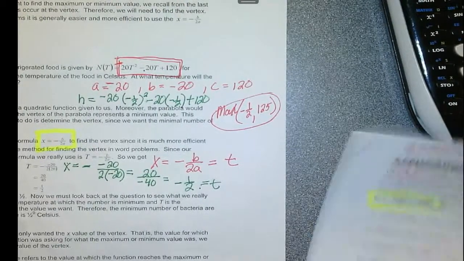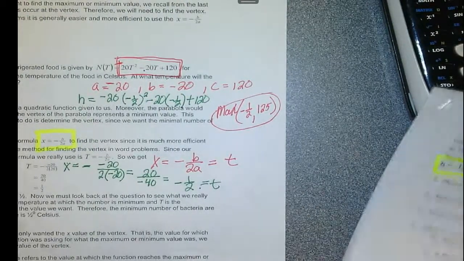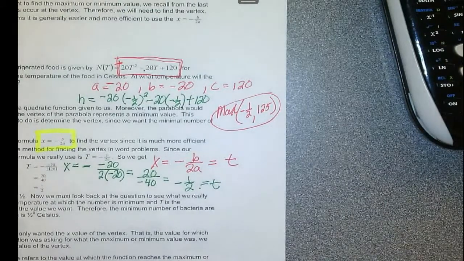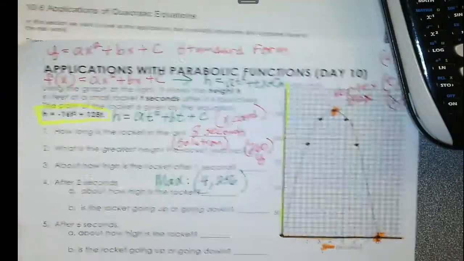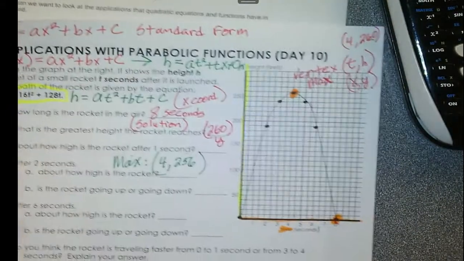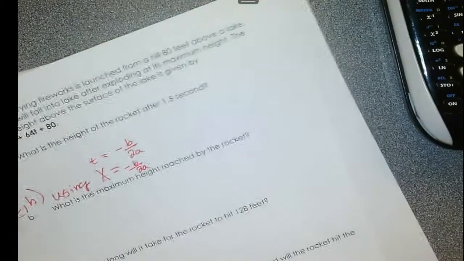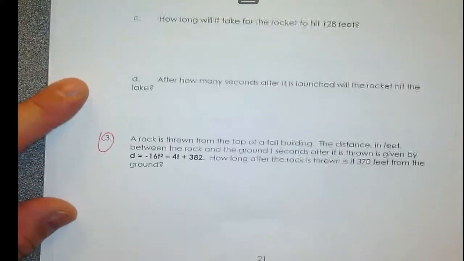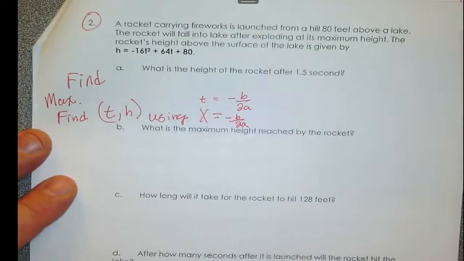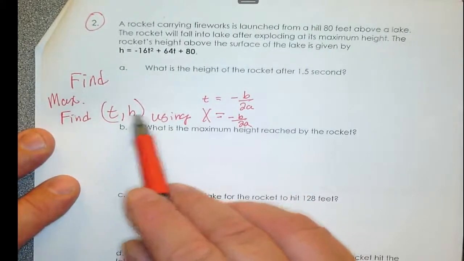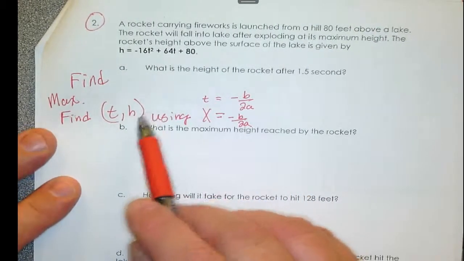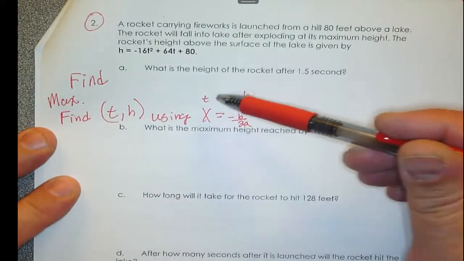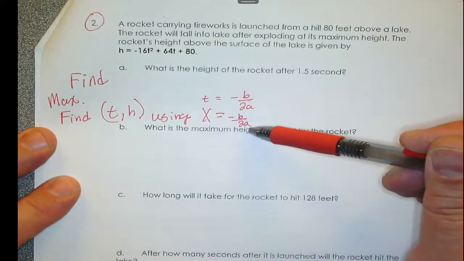So here's what I want you to do. I want you to do page 3 of this worksheet. Okay, applications with parabolic functions. Once you go to page 3, do problems 2 and 3, but all you have to do is find the max, th, or xy, whatever you want to use, using x equals negative b over 2a.